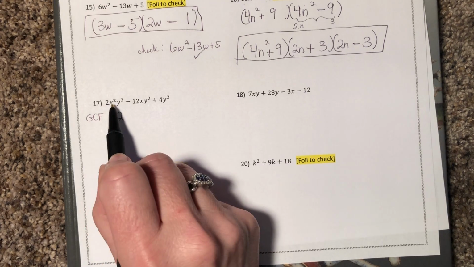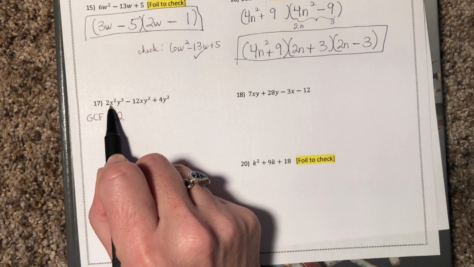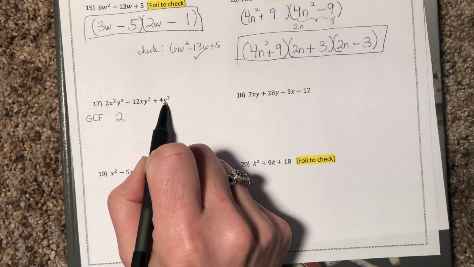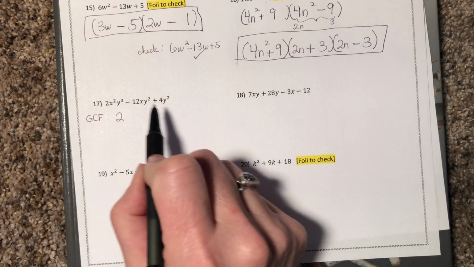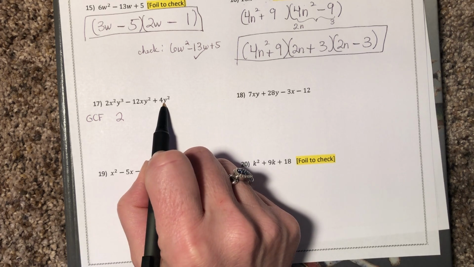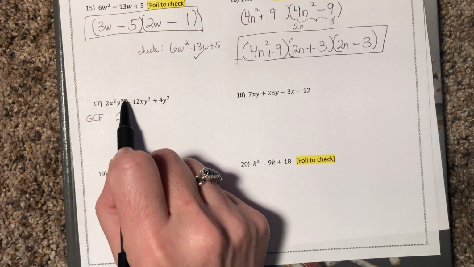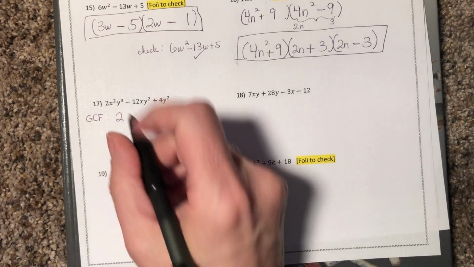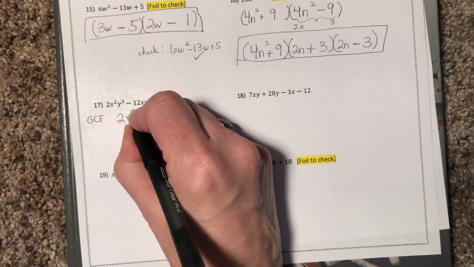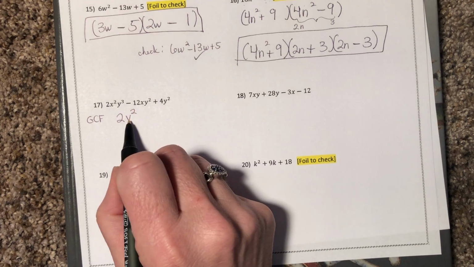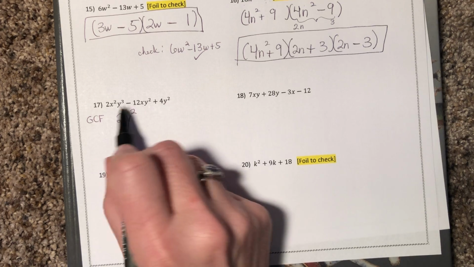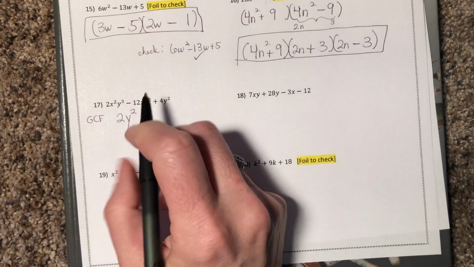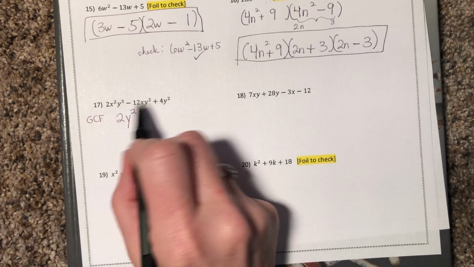You have to look at the letters too. There's an x squared, an x, and a nothing. X is not part of it because there's no x in all of them. Y cubed, y squared, y squared. Each term has a minimum of a y squared. They all have a y squared in them. The first one has a little bit more, but we can't use more than they all have.